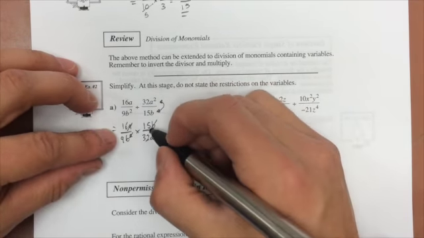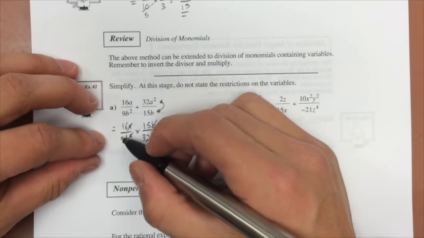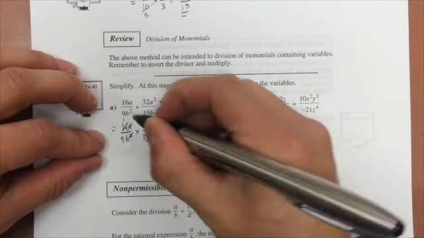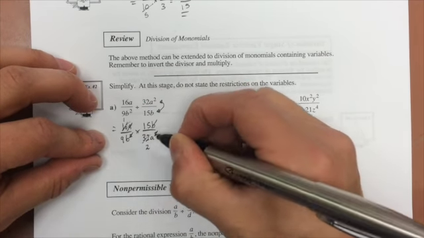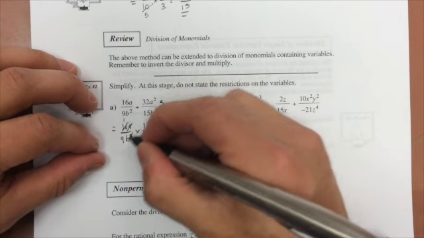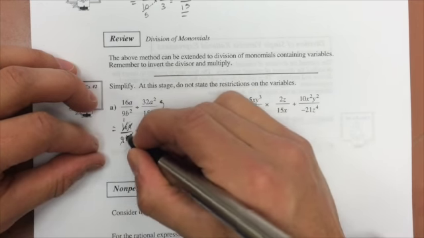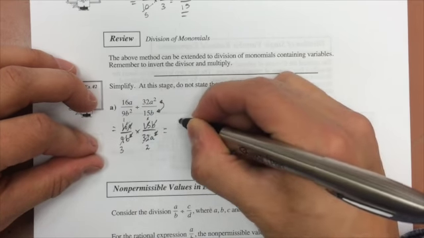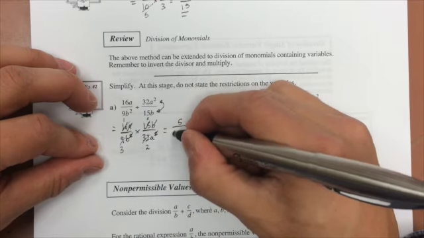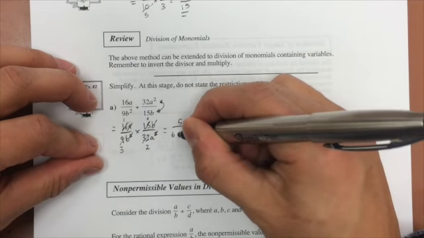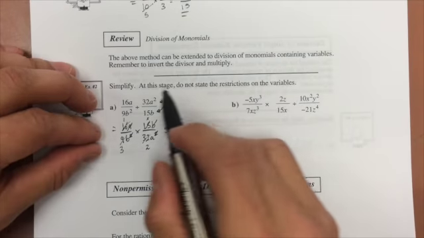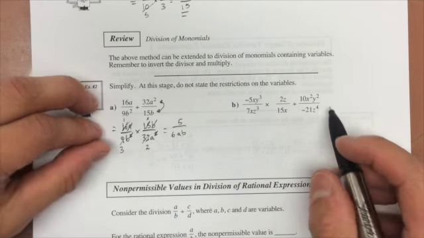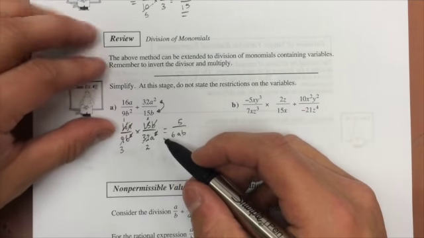And then I look at my coefficients and try to pull out the common factors. So in this case, I know that 16 goes into 16 once, it goes into 32 2 times. And if I look for my 3's, 9 and 15, 3 goes into that 3 times and goes into this 5 times. And I'm going to be left with 5 over 3 times 2 is 6, a and b, 6ab. Okay, so we just want to simplify, and at this stage we do not want to state the restrictions on our variables. Okay, so that's how you approach these problems here.